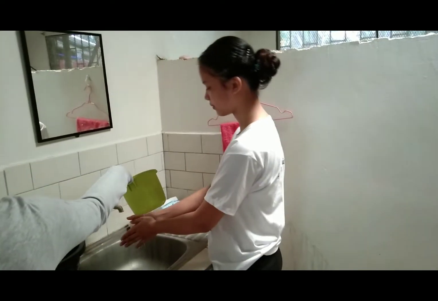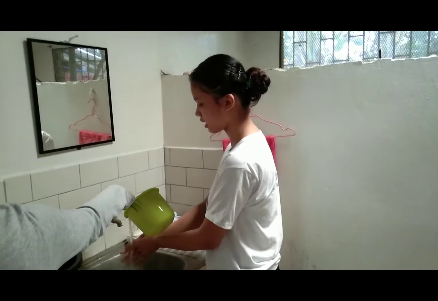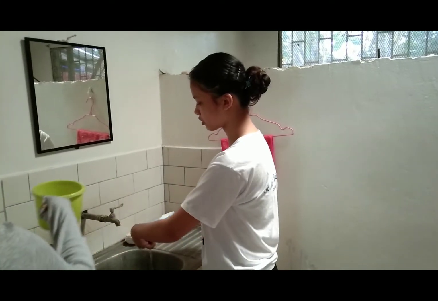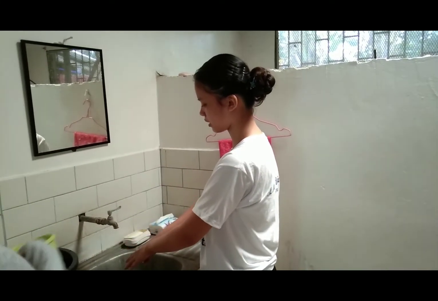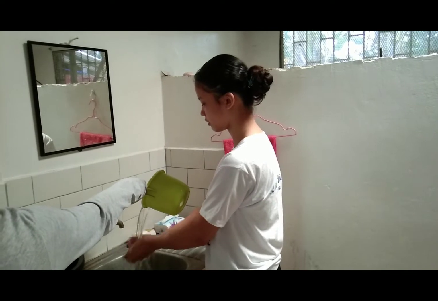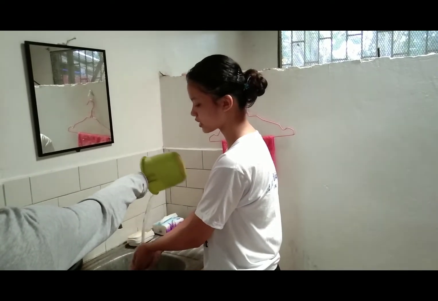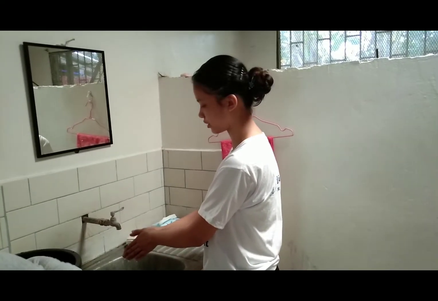Then for the procedure, if we are washing our hands where the clients could observe us, tell them what we are going to do and why it is necessary. For example, good morning Mrs. Vigilla, I'm going to do hand washing to prevent microorganisms from being transmitted. Then wet our hands thoroughly. Make sure our hands are below our elbows because we are washing our hands from the cleanest to the dirtiest.